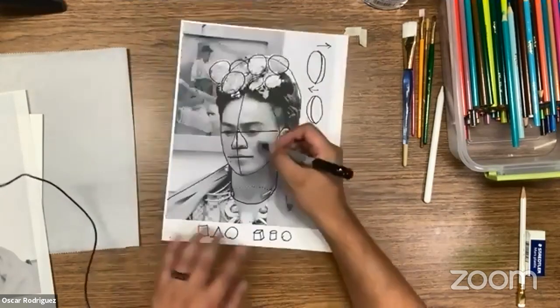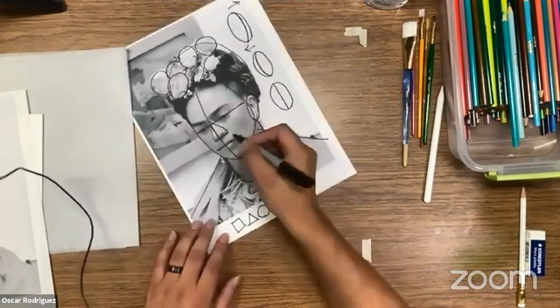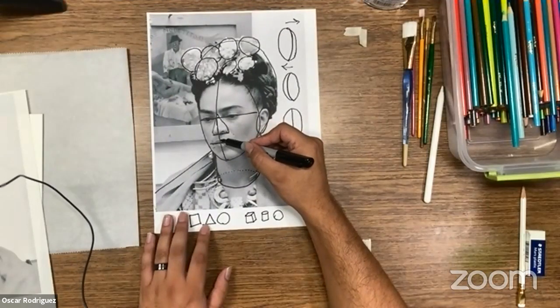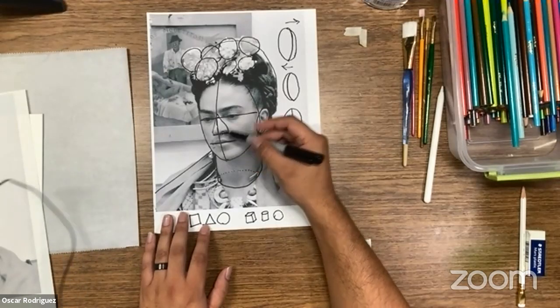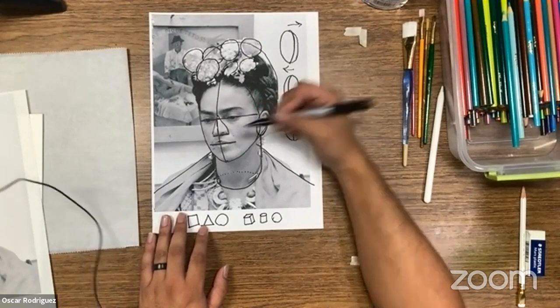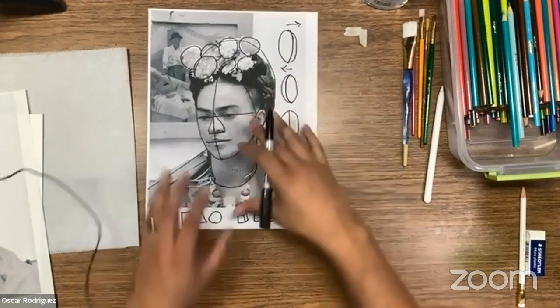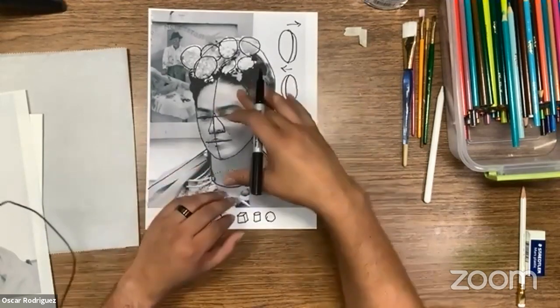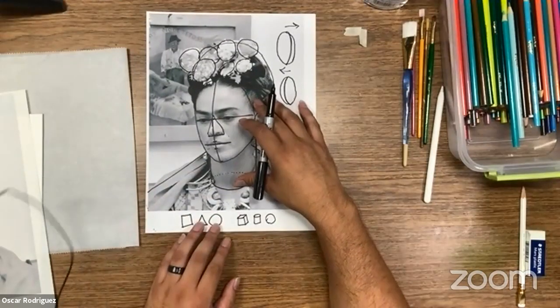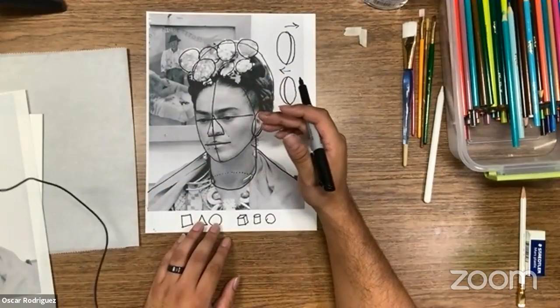Okay. And now I'm going to measure between the bottom of the nose to the mouth and the relationship between the upper lip, like where it lies. So it's going to be about right here. Same thing with the bottom lip, right here. And this is easy because I'm actually doing it off of an actual photograph, so it's super easy to do it this way.